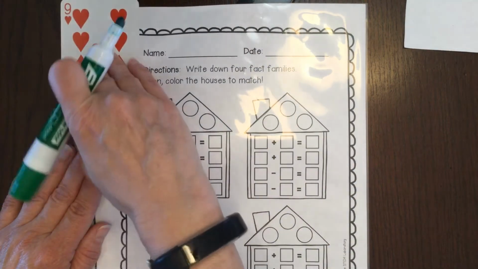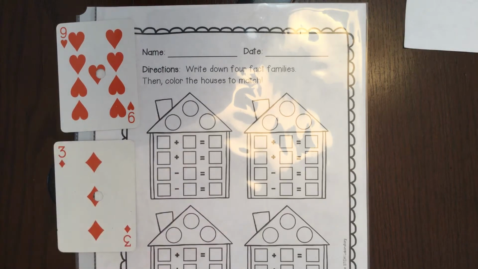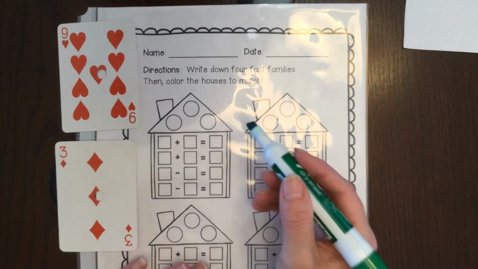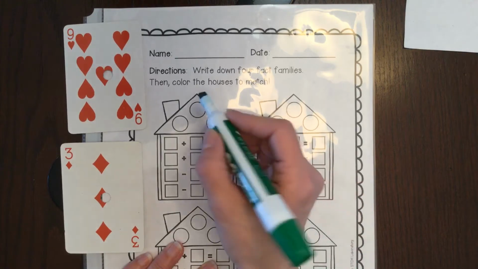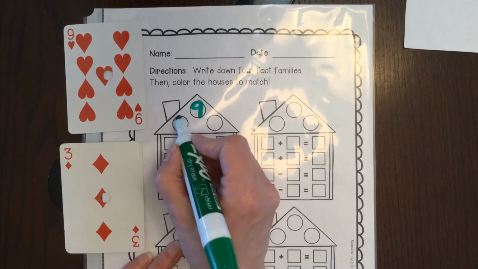So my first number is the number 9, and the example that I gave for your parents on our list is 9 and 3. So let me see if I can grab a quick 3. Of course not. There's a 3, thank goodness. 9 and 3. So I can put in my numbers. 9 is the biggest number. I think I'll put it at the top. I can put 3 in here.